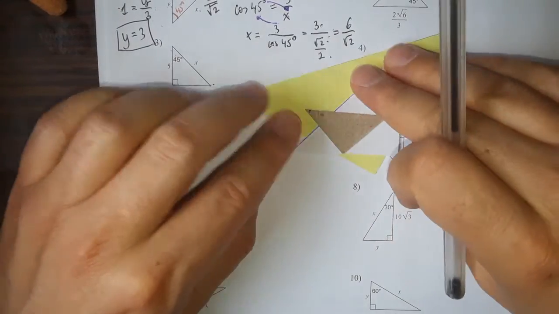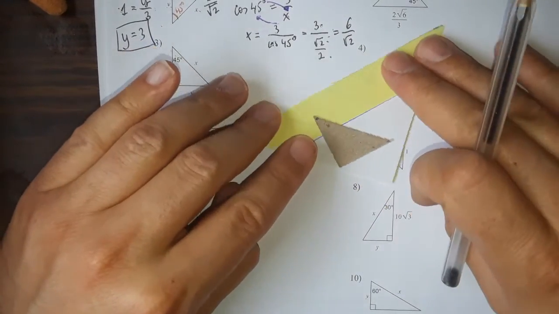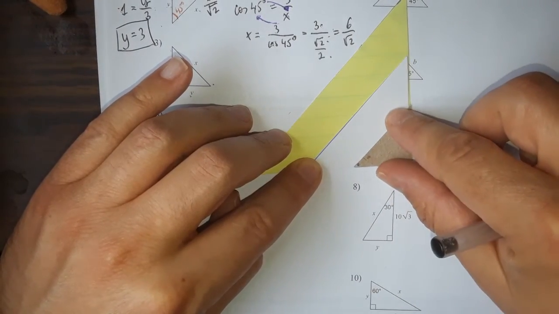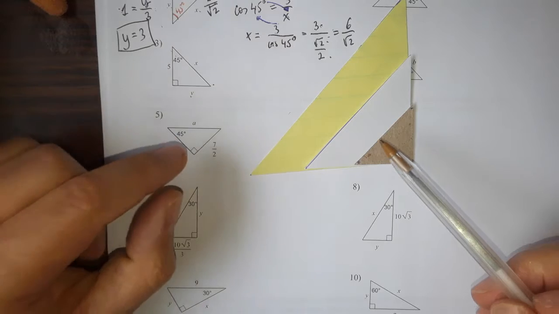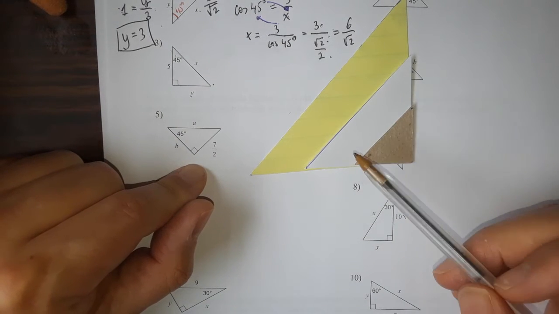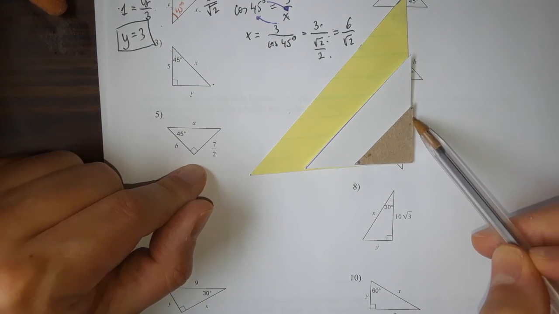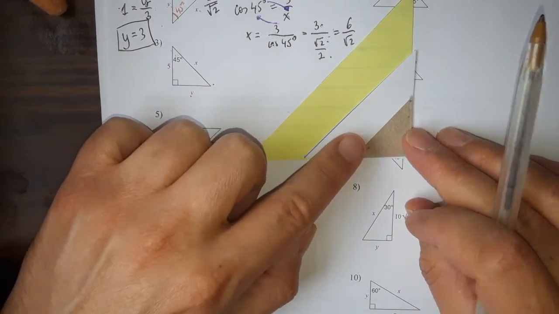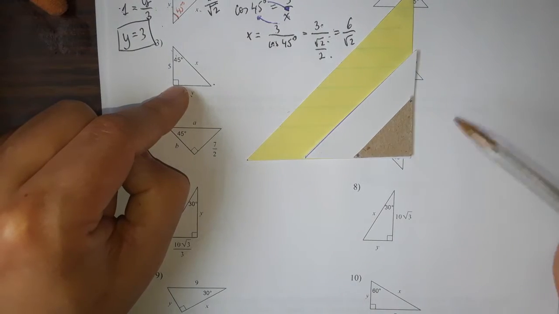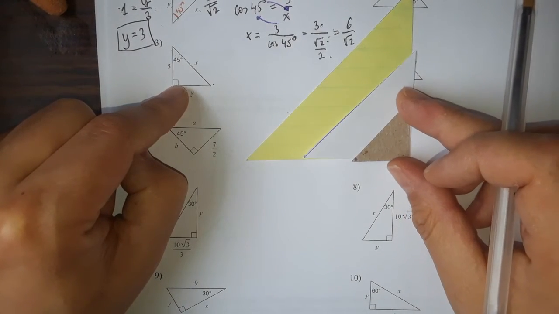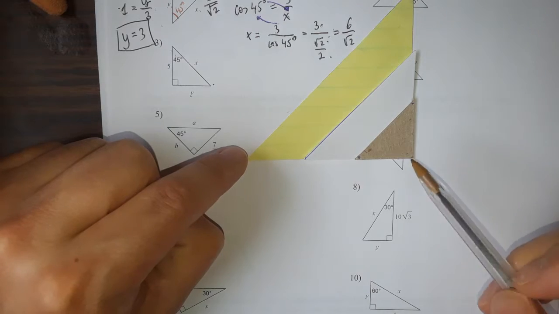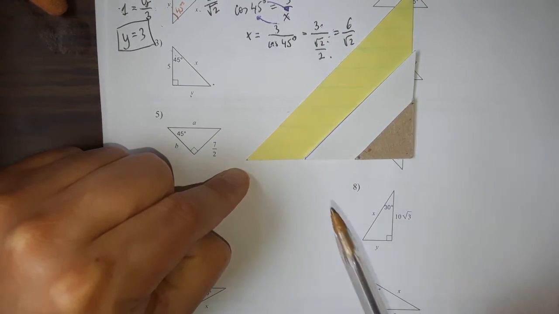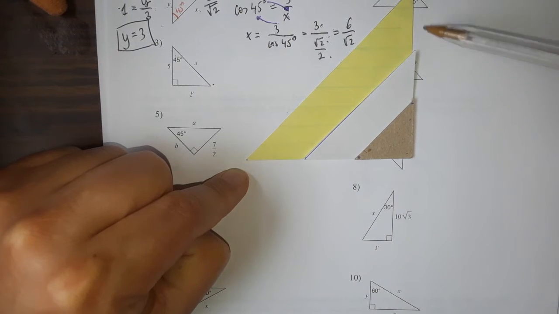We can actually understand that all 45 triangles, I have 3 of them here, have the same proportion. This is a 45, 45 angle, and all of them share this 90 right angle, because they are right triangles, right? So this side must be the same as this one.